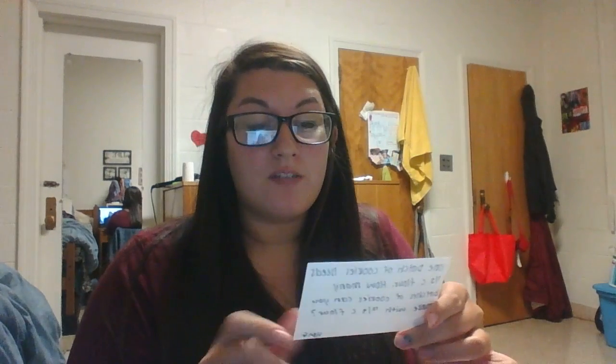And the word problem that we're going to use to demonstrate these two fractions is: one batch of cookies needs 1/2 cup of flour. How many batches of cookies can you make with 12 thirds cups of flour?